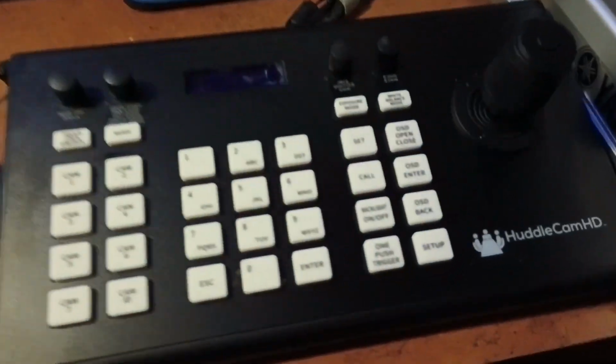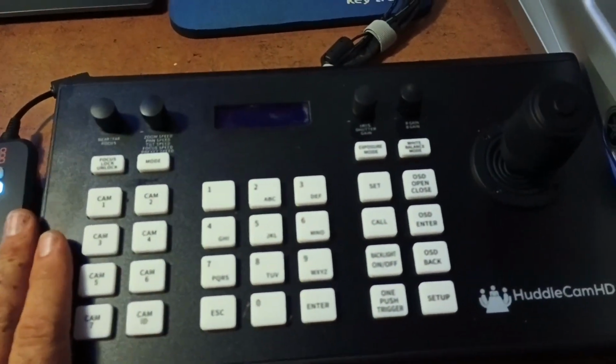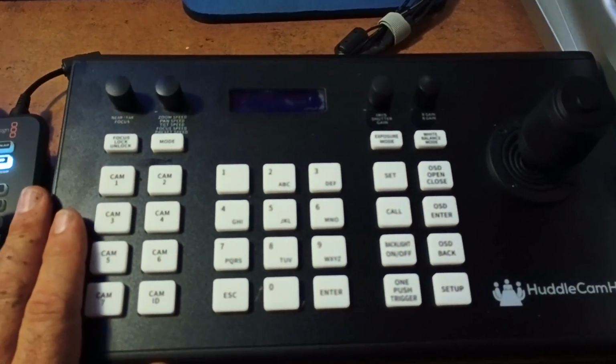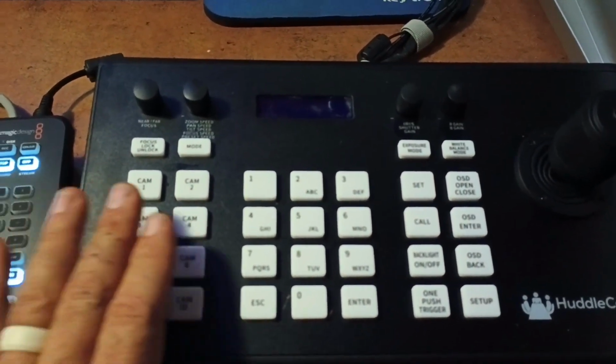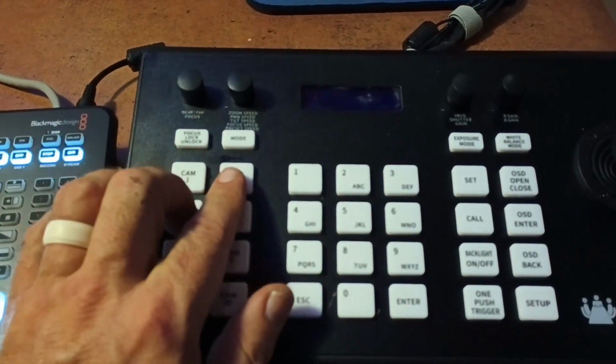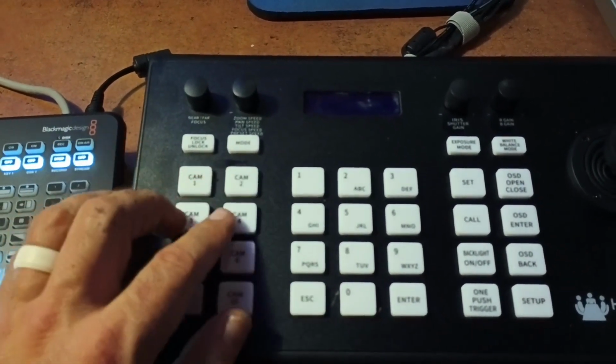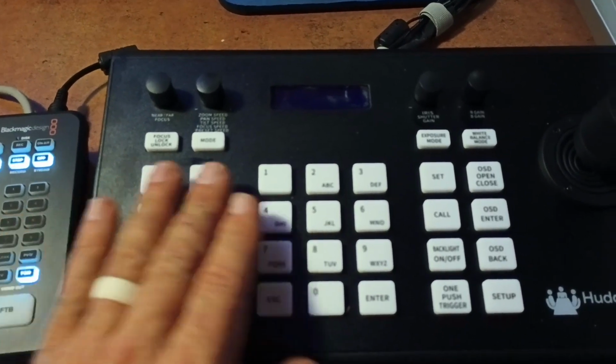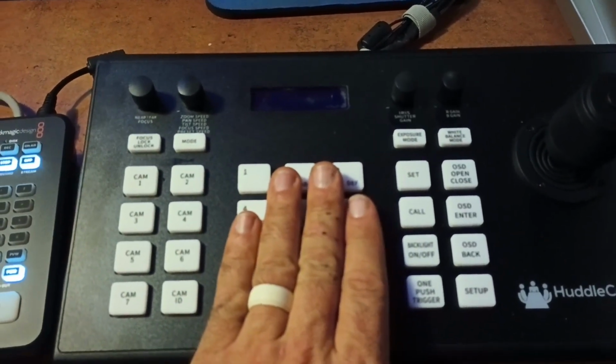On the HC Joy, which is the HuddleCam controller for the cameras, we've got all of our cameras here. We've got cam 1, 2, and 3, which are the ones that are controllable. Cam 4 is a stationary camera. And then here in the middle, we have preset buttons.